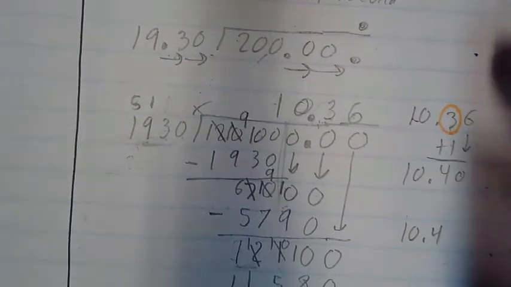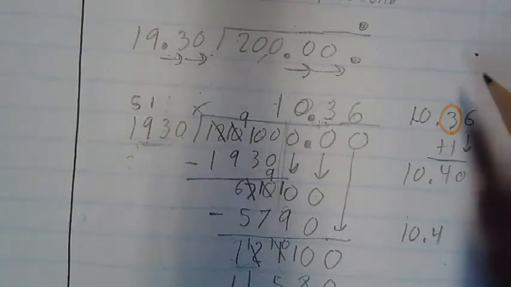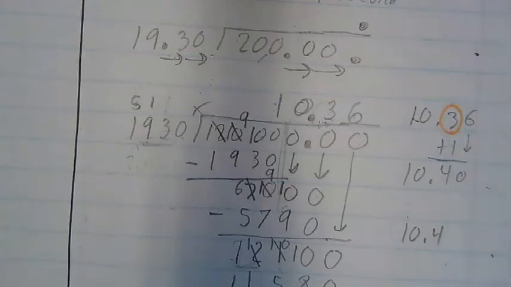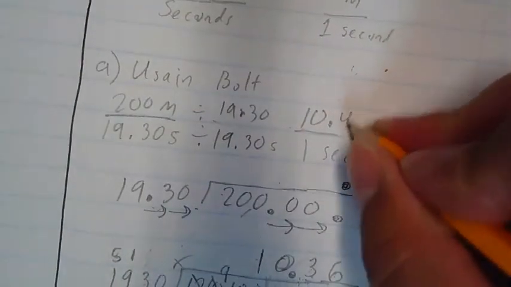Okay, if you don't know what I just did, that means you don't understand rounding. Oh boy, we're going to have a lot to cover. There's a solution for this. I can do this later. When we get to there, hopefully soon, I'll explain it to you. But anyways, the answer is 10.4 meters per second.